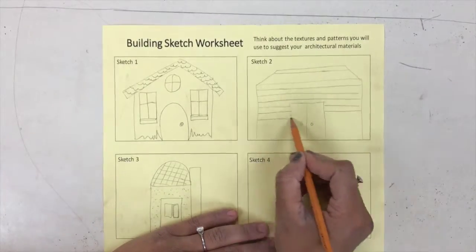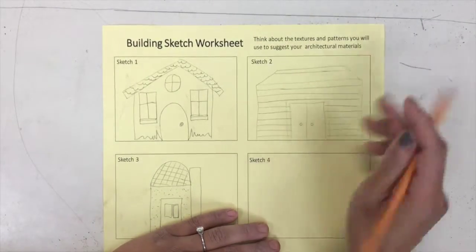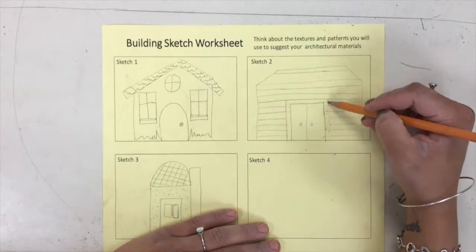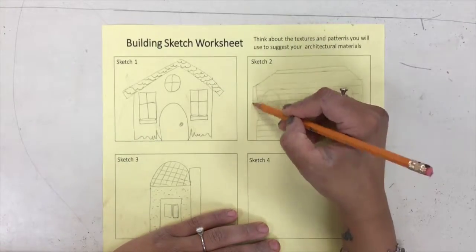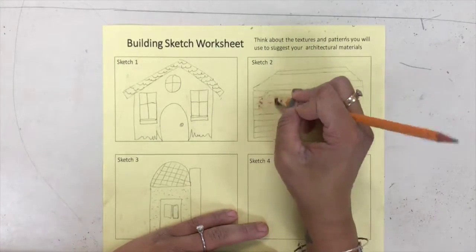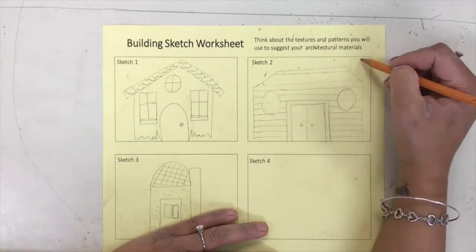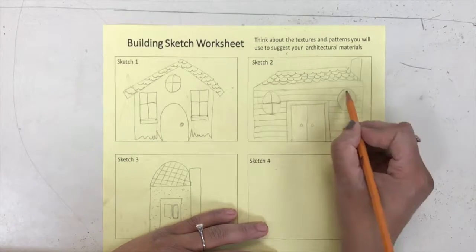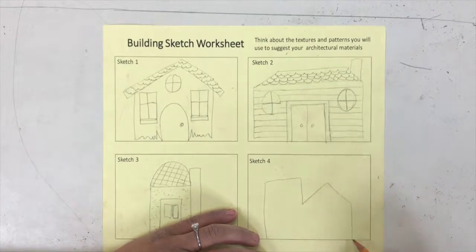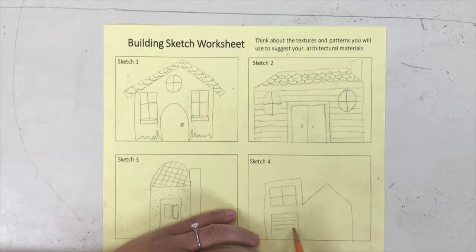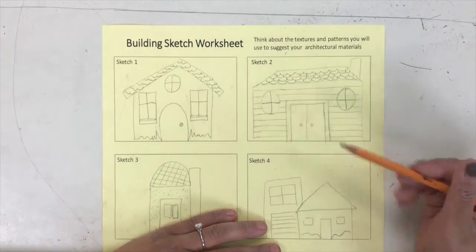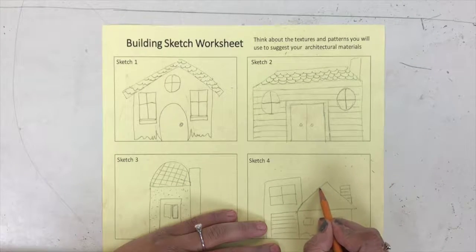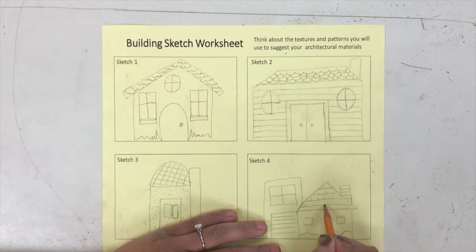Now I'd like you to move on to step 4 in your project guide, where you will be an architect and sketch different plans for your building relief sculpture. So you will use your building sketch worksheet and sketch 4 different designs for your buildings. These can be horizontal or they can be vertical. If you'd like to draw your sketches in a larger area than I've provided in the worksheet, then you're more than welcome to use your sketchbook.